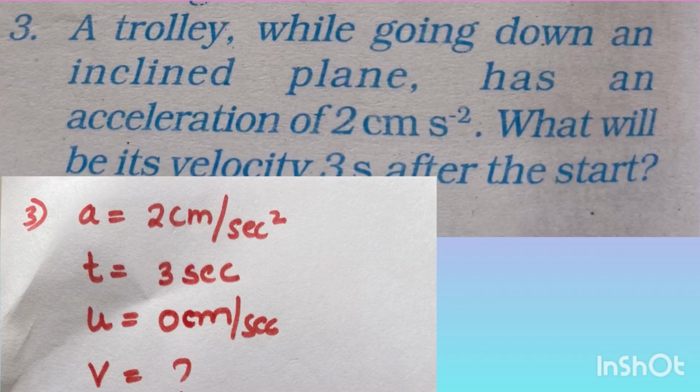Question number 3. A trolley while going down an inclined plane has an acceleration of 2 cm per second square. So acceleration is given 2 cm per second square. What will be its velocity 3 seconds after the start? So time is 3 seconds.